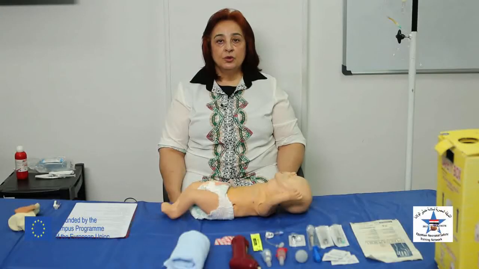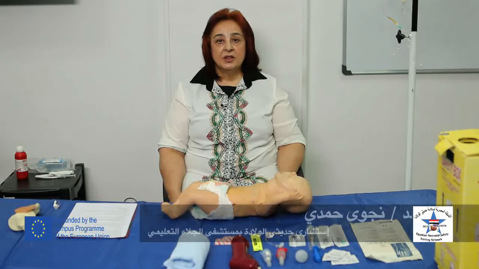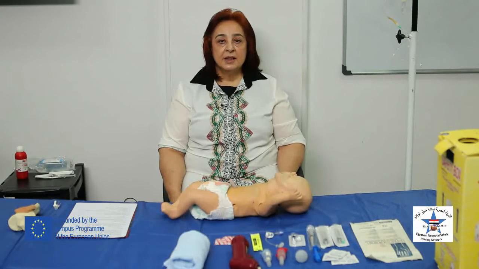Today we are going to demonstrate intraosseous access in neonates. Intraosseous access is a life-saving procedure which is carried out in neonates in emergency conditions where vascular access, whether peripheral or central, is not feasible or difficult.